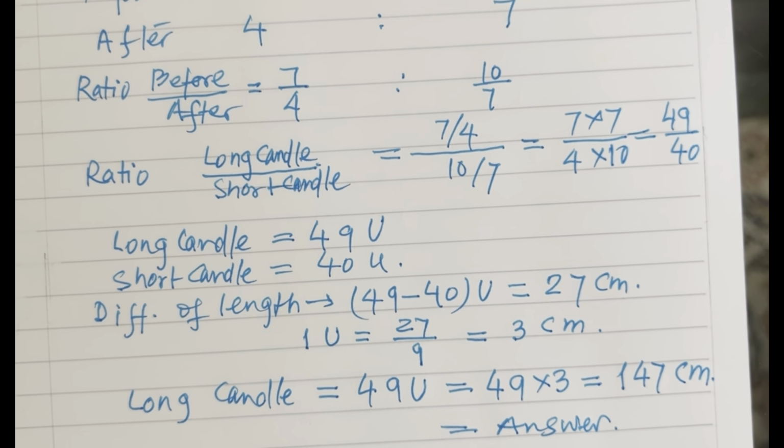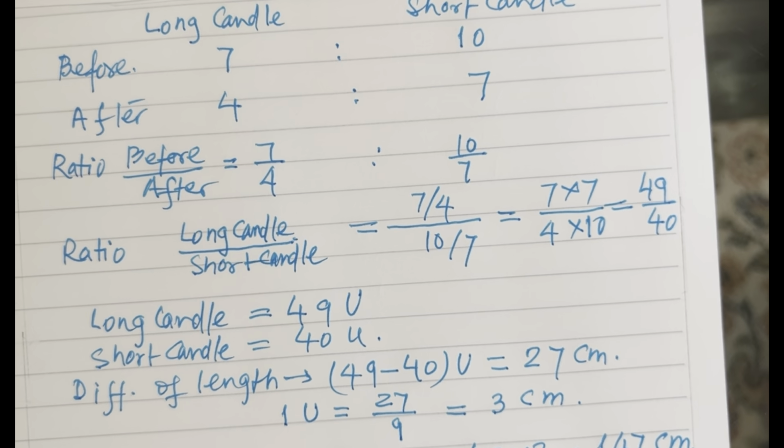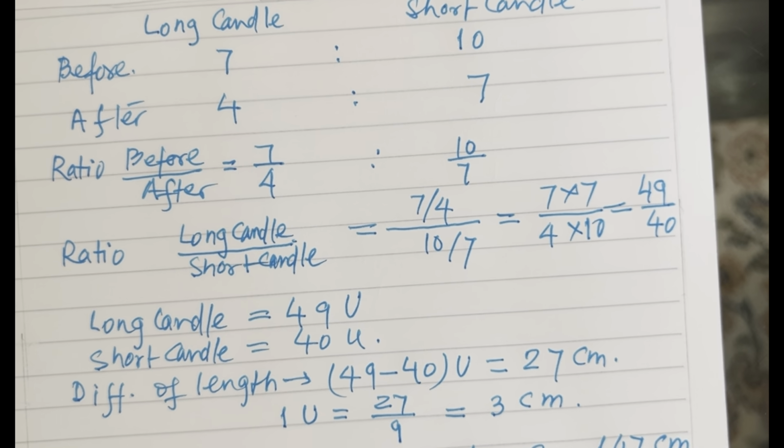So friends, a very challenging question has been solved in very simple and easy steps.